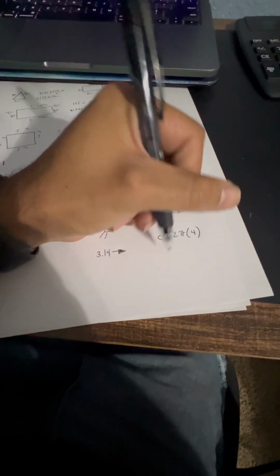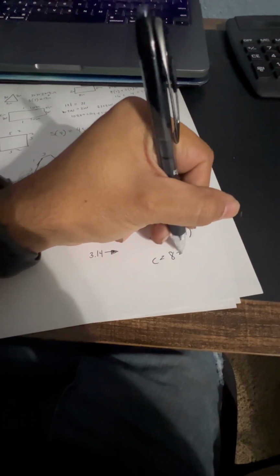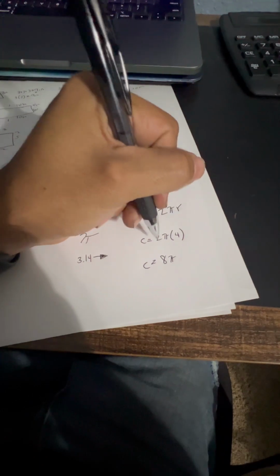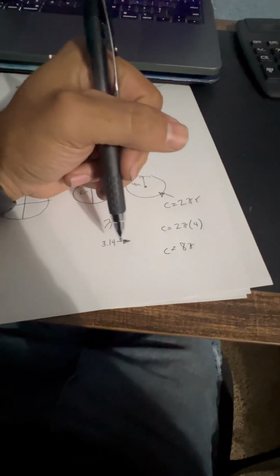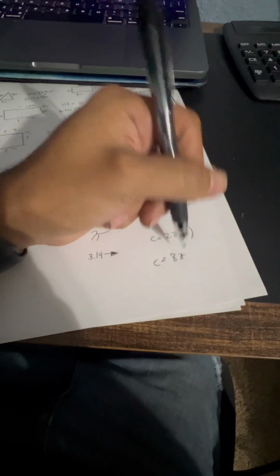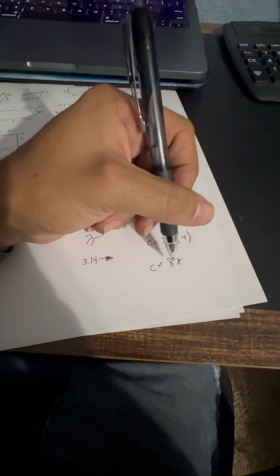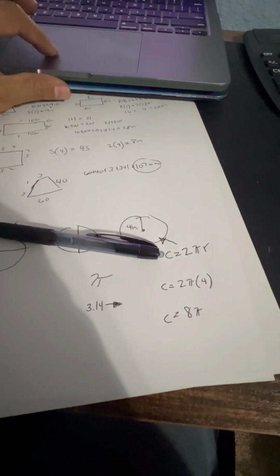So your answer here would be C equals 8 pi. You do 2 times 4, and we don't use the actual value of pi because it's a long, complex number. To simplify the answer, you just write 8 times pi.